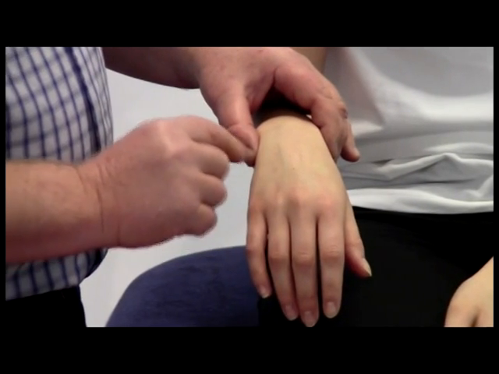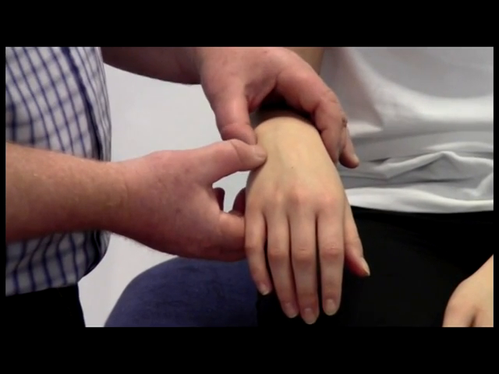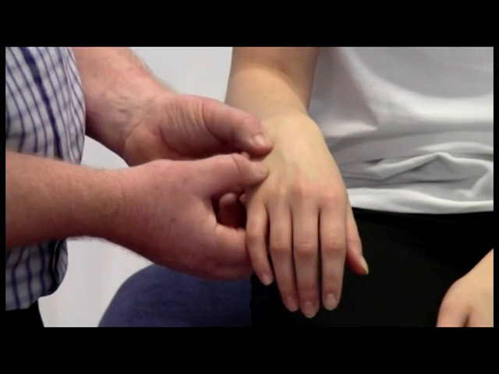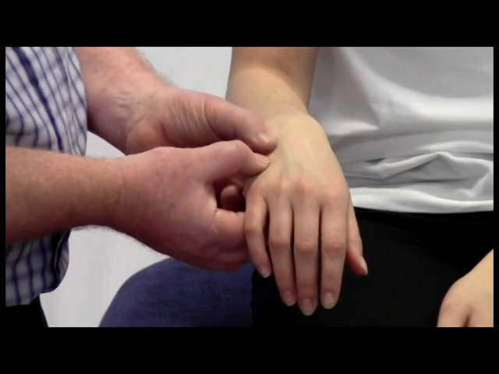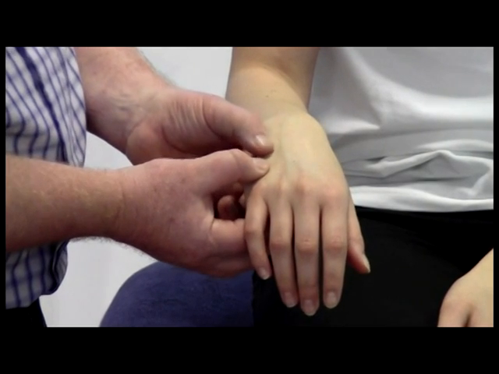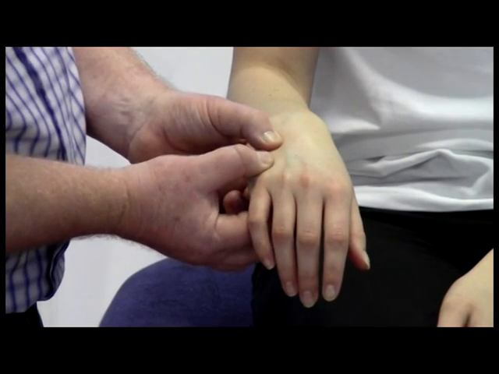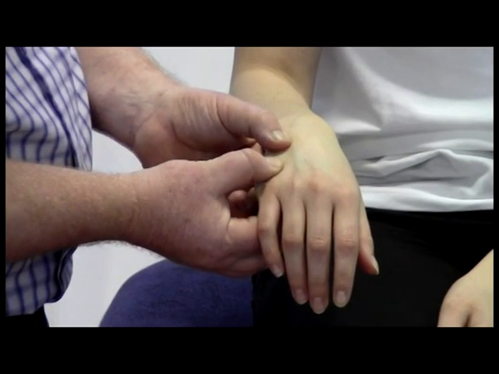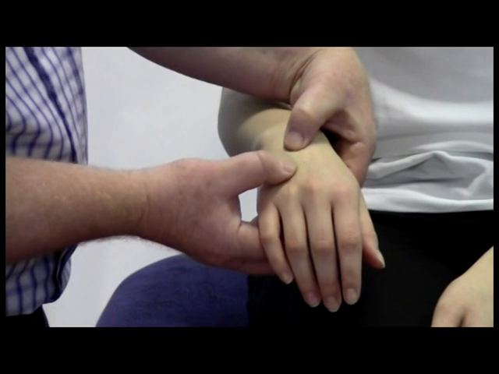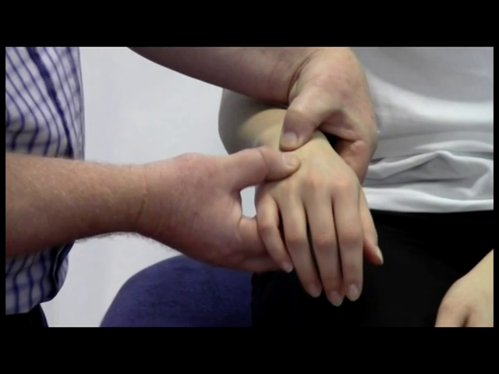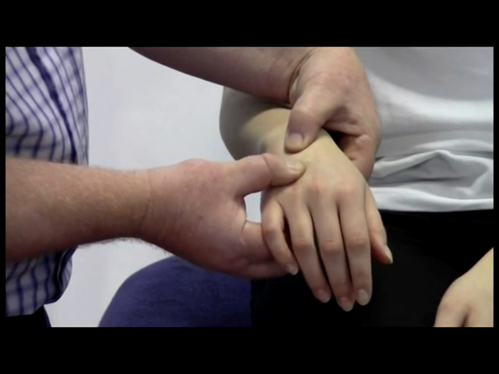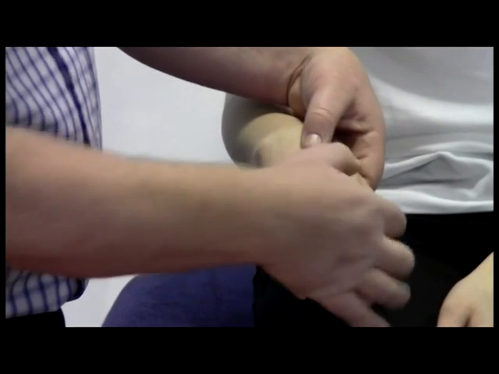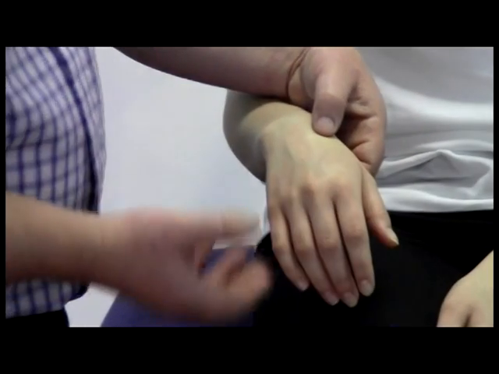We'll then move on to individual joints between the carpals and metacarpals. So I would stabilise here, palpate to feel the fifth metacarpal, stabilise the carpals and just move up and down like so, and you can see a little bit of that movement. Move across, do the same on the fourth metacarpal, and move across like so, and check each of these and finishing with the thumb.